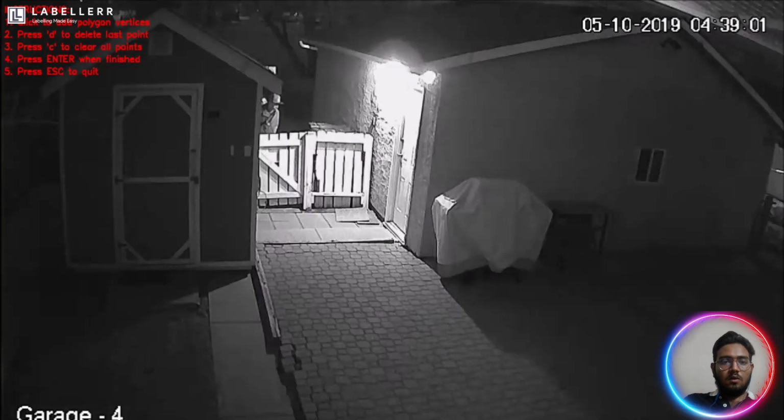As you can see, a screen has been created where you can input the points. So let's input our points.